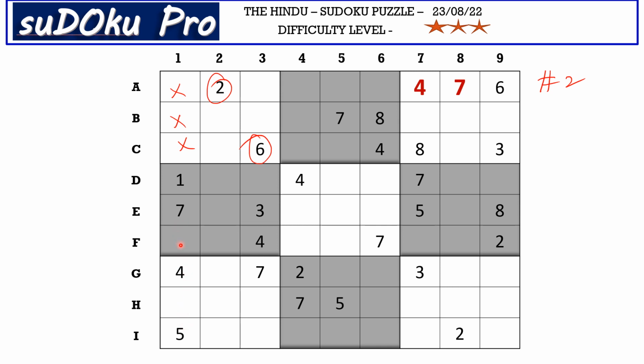Now fortunately in this puzzle we have only 2 cells left empty. That means 2 and 6 can go only in these 2 cells. So we need to scrutinize the rows of these two to find 2 and 6. In F row you can see a 2 blocking this cell. So F1 takes 6 and H1 takes 2.